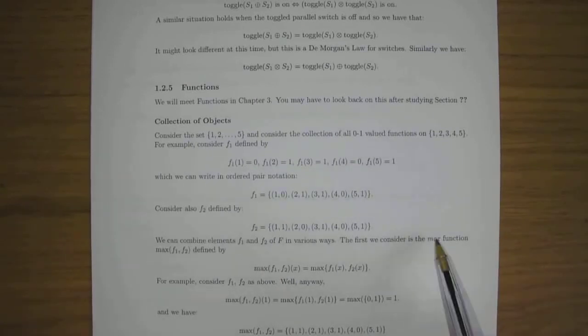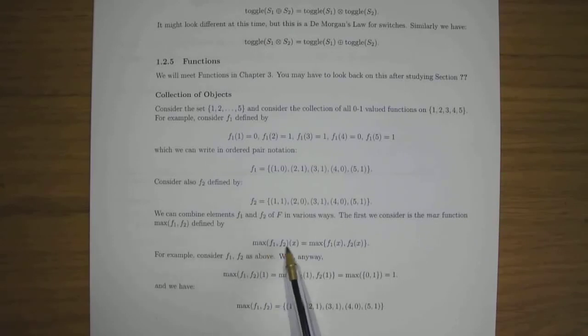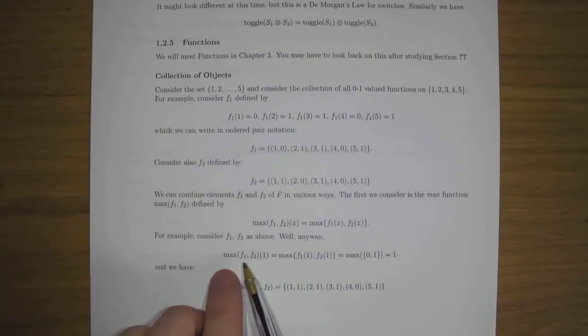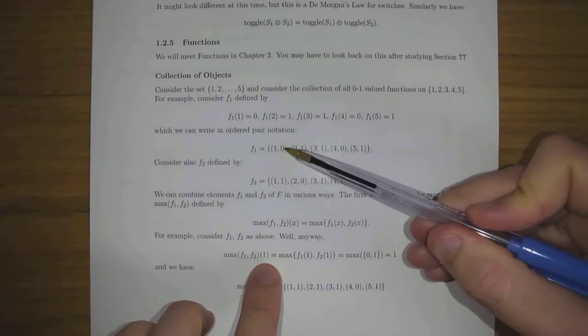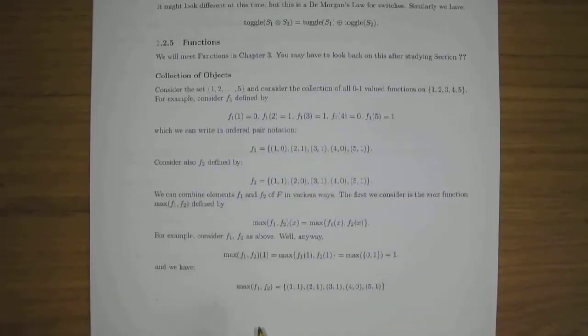One of them is the maximum function. You could take two functions, combine them, and make a function that is the maximum. For example, the maximum of these two at 1: what's the maximum of 0 and 1? 1. So the value of the max is 1.